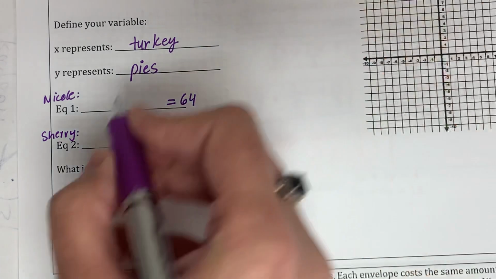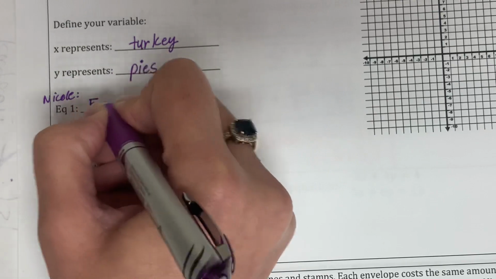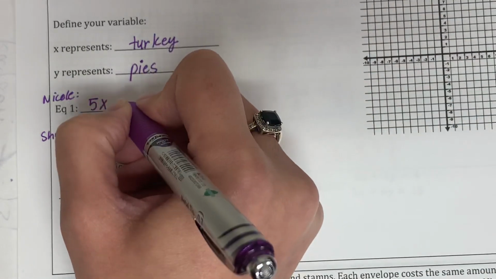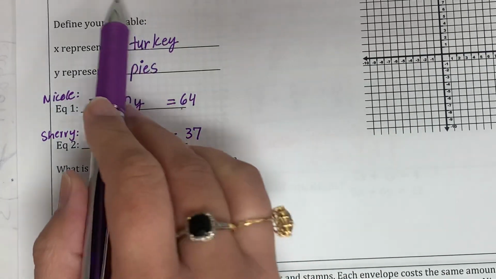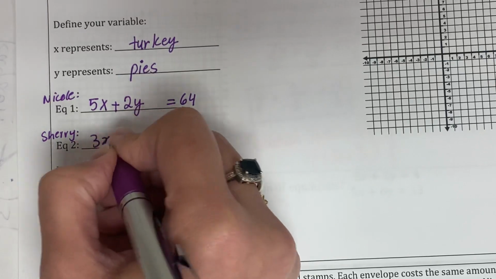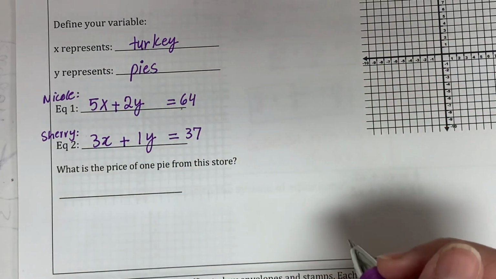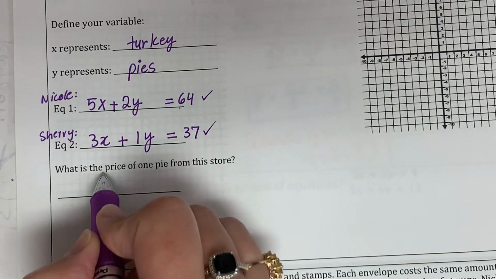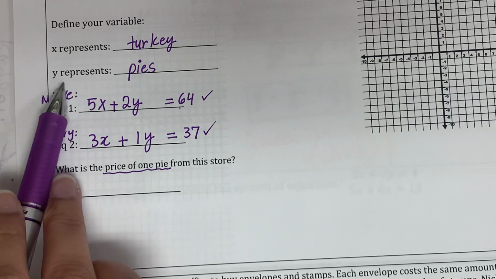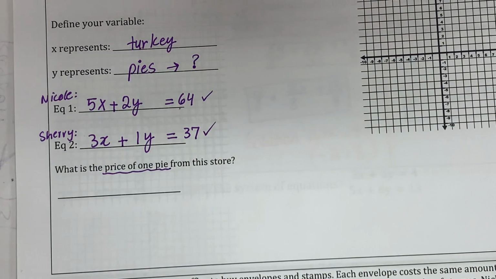Now Nicole purchases 5 turkeys. So Nicole has 5 turkeys, that means 5x, plus 2 pies, so 2y, equals $64. Sherry purchases 3 turkeys, so 3x, plus 1 pie, so 1y, equals a total of $37. So I have 2 equations. Good. What is the price of 1 pie? If you remember, your variable is pie. So this is what you are looking for. I need the y value to be very specific.